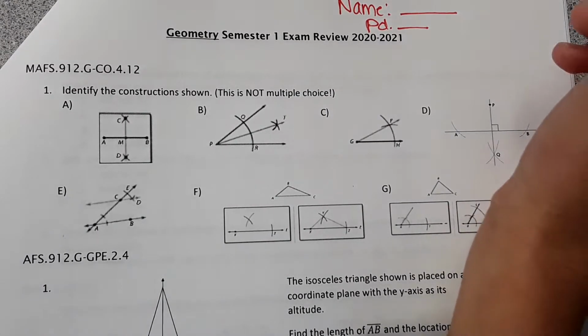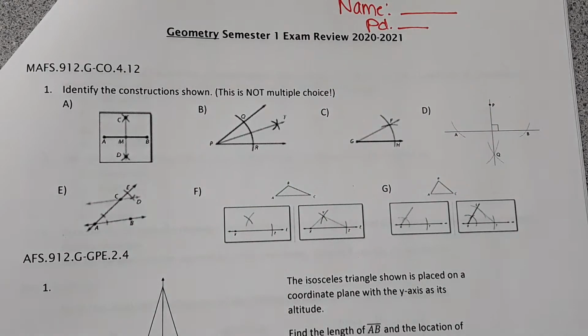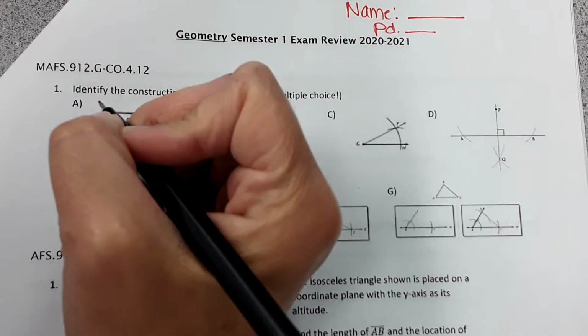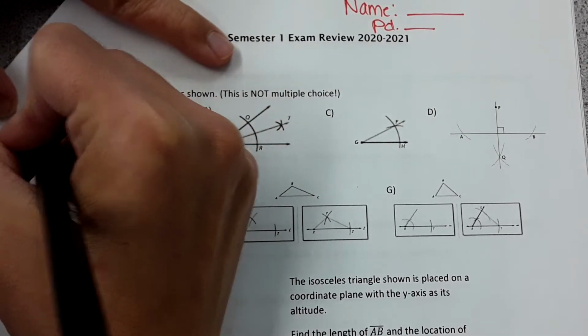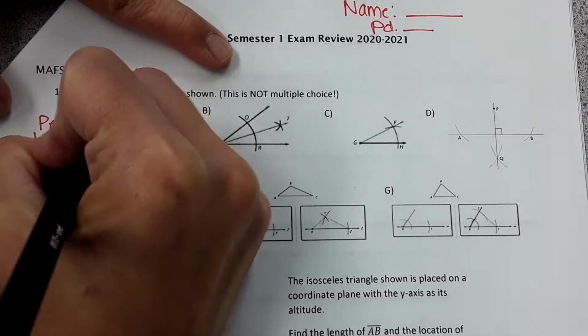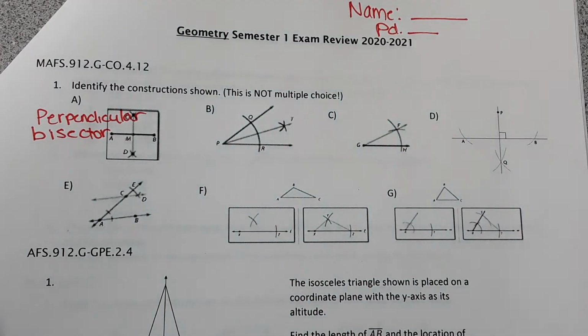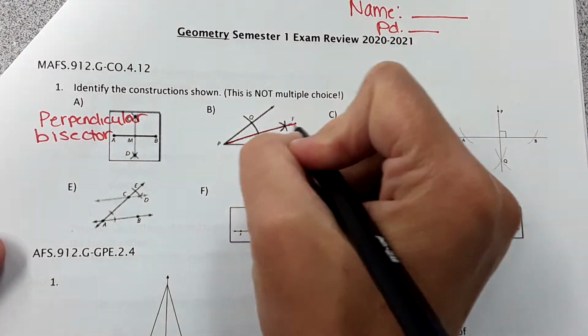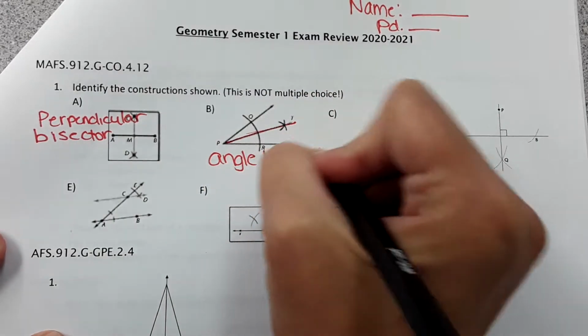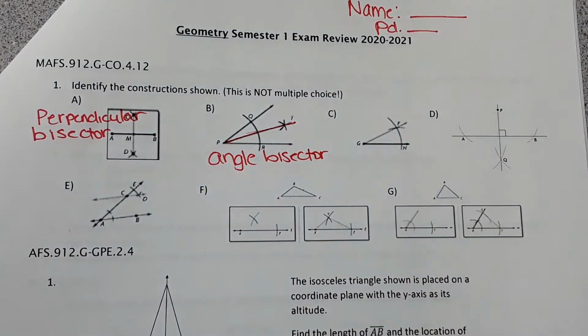Okay, so it starts off by saying identify the construction shown. The first one shows a segment and a perpendicular bisector. So the name of this is perpendicular bisector. Then the second one shows an angle bisector right here. So this one is angle bisector. Wait, is it bisector through the middle? Yes, it splits it exactly in half.